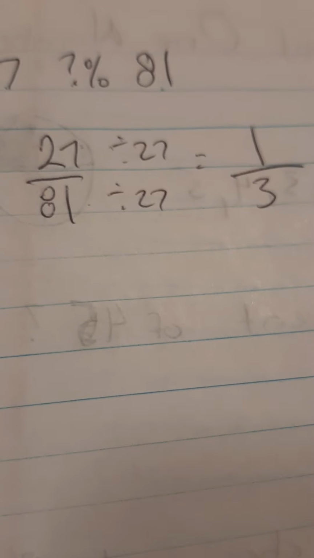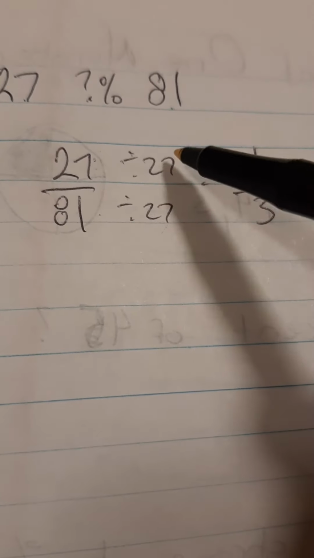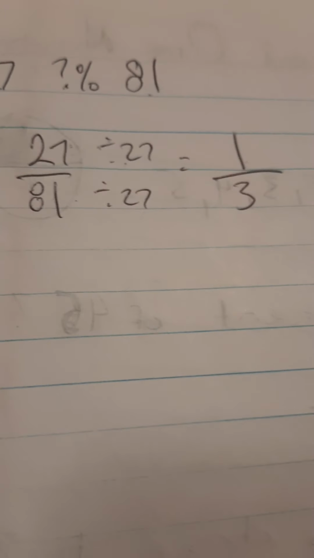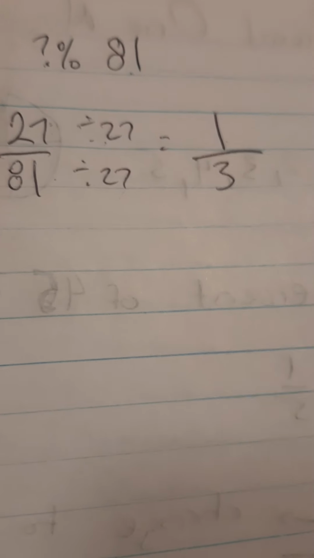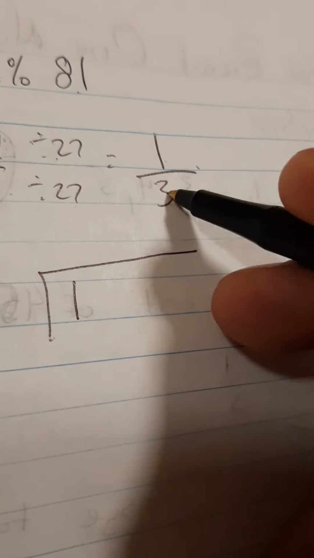All right, but as of now, we're just using my calculator. I figured out that 27 can go into 81 3 times, and 27 goes into 27 1 time. So now we're at our fraction 1/3. Now we've got to turn this fraction into a decimal. So 1/3. So 1 divided by 3.